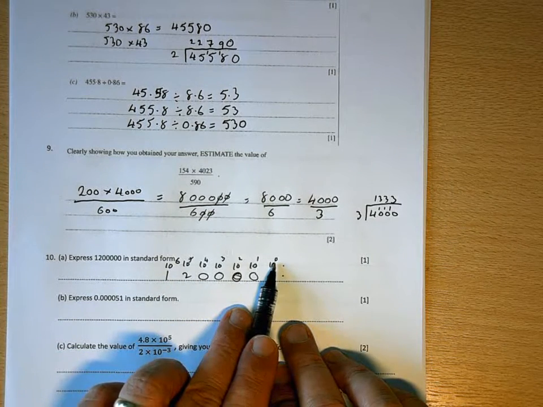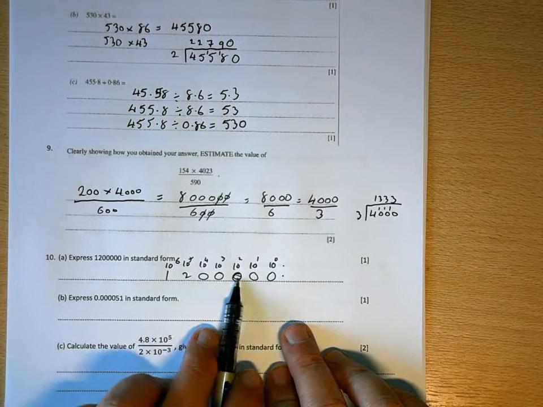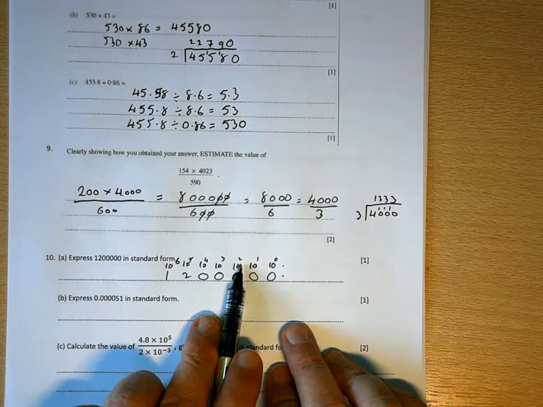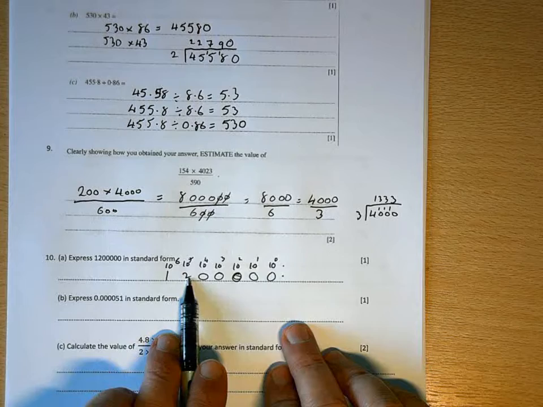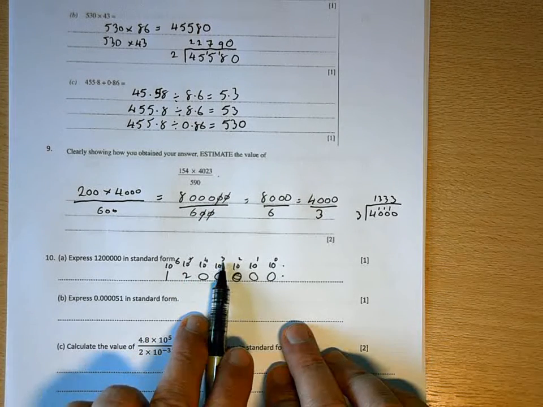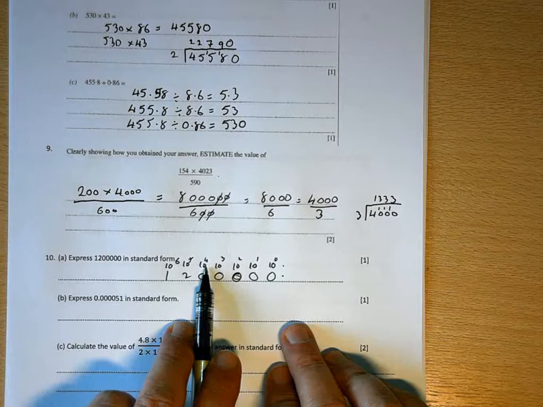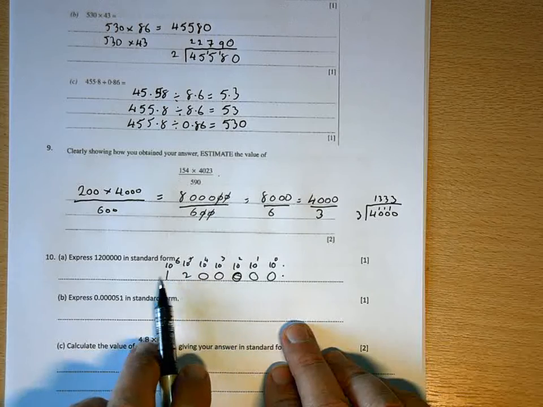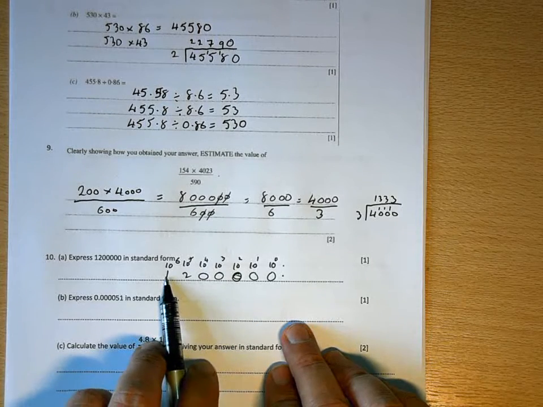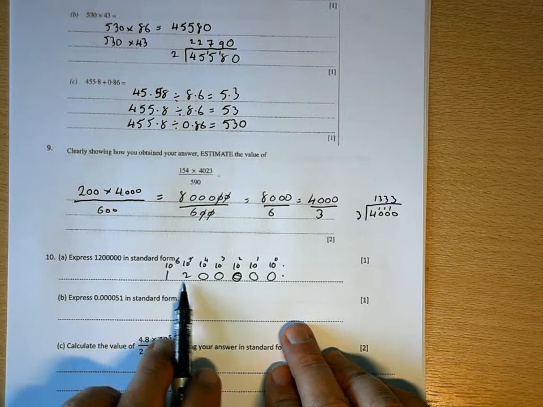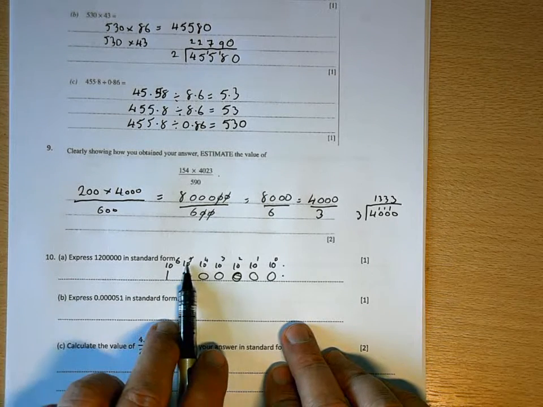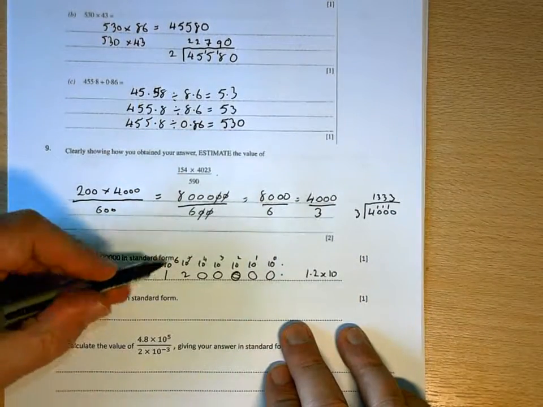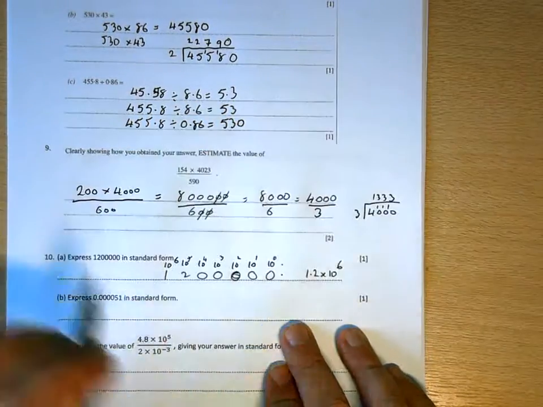So I could write this as 1,200,000 times 10 to the power of 0, or 120,000 times 10 to the power of 1, 12,000 times 10 to the power of 2, 1,200 times 10 to the power of 3, 120 times 10 to the power of 4, 12 times 10 to the power of 5, or 1.2 times 10 to the power of 6. It has to be a number between 1 and 10. So 12 times 10 to the power of 5 is too big. So it would be 1.2 times 10 to the power of 6.